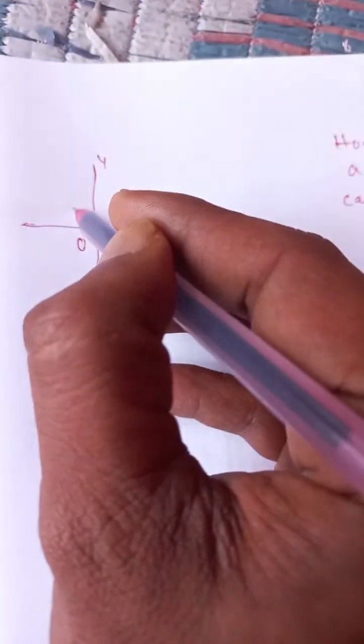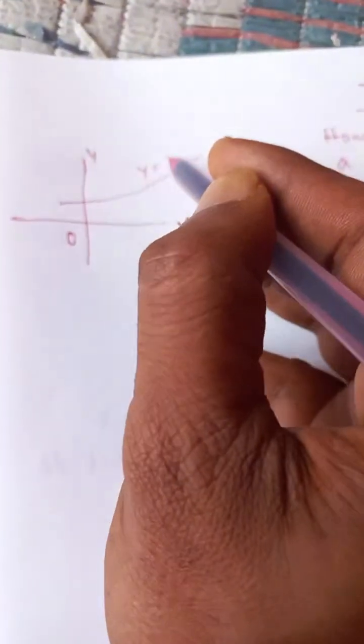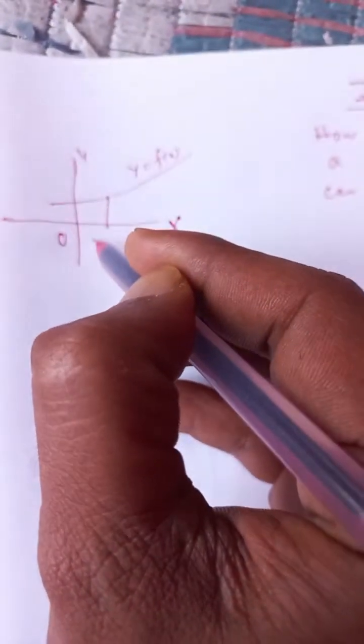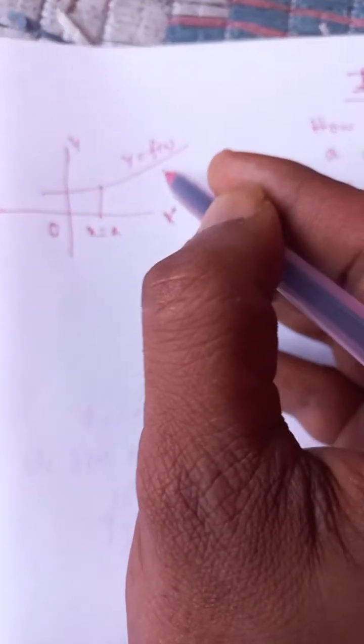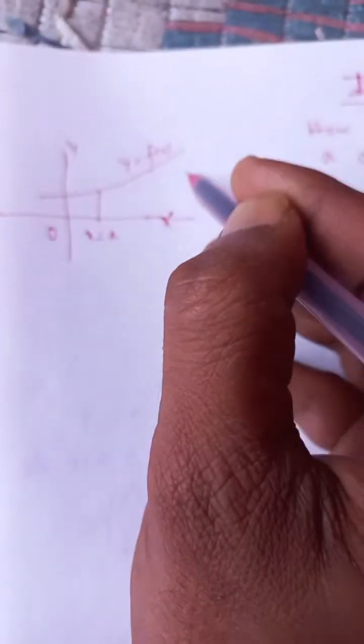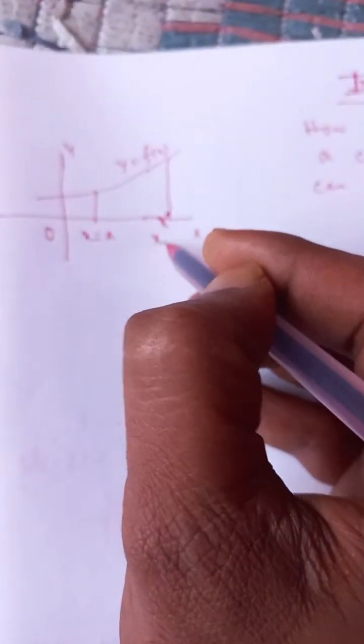So we will take a Cartesian plot here. This is the Cartesian plot, x-axis and y-axis, the origin O. We are taking a curve y equal to f(x). Here we are taking x is equal to a, and here x is equal to b.